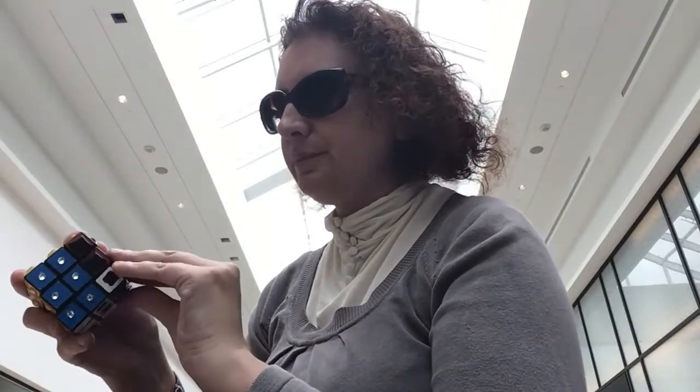Again, the bottom face will have our cross that we solved in step 1 and step 2, which is the daisy and the cross. That will stay facing downward for the remainder of the solve of the puzzle. We're going to now do the algorithm F, U, R, U prime, R prime, F prime. This is exactly what can happen as you're doing your algorithm in step 5.